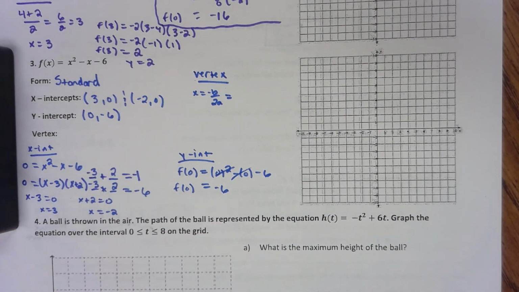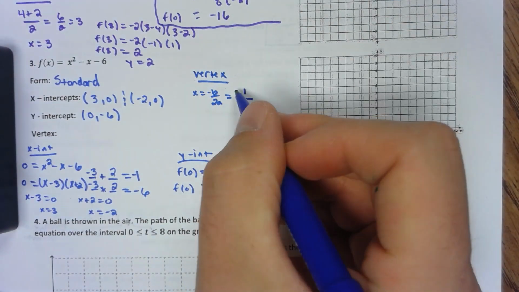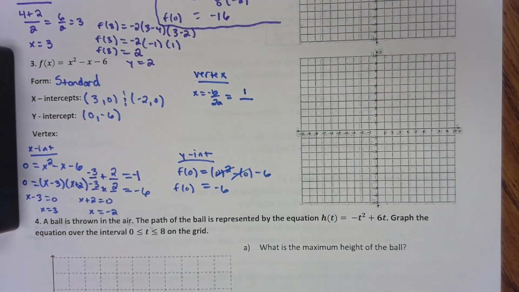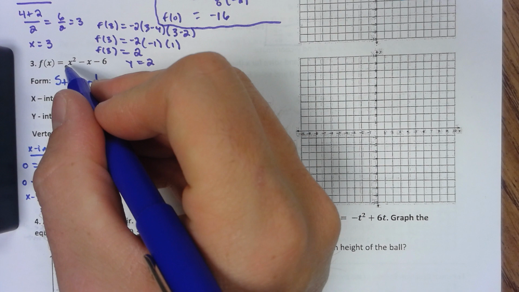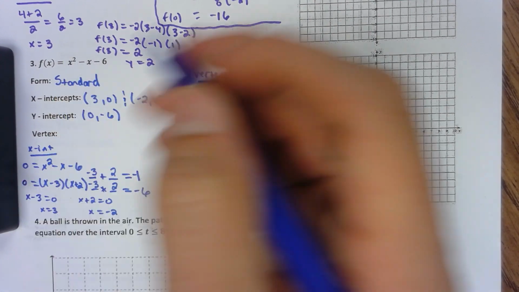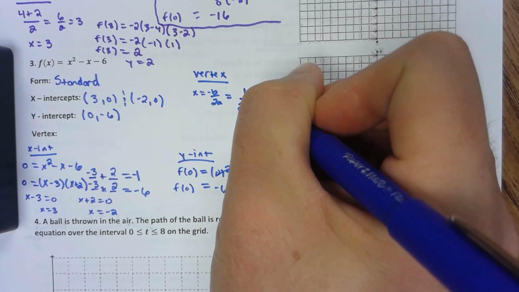So that b value is negative 1. Negative b means to multiply that value by negative 1. So negative 1 times negative 1 makes that to be a positive 1. Okay, so negative b is positive 1. Then a is the number in front of the x squared, and if there's no number there, that's just a 1. So it's 2 times 1, which is 2, making our x coordinate 1/2.